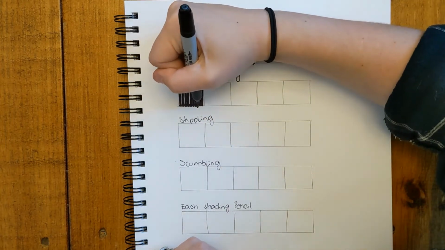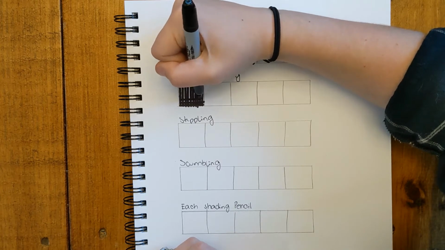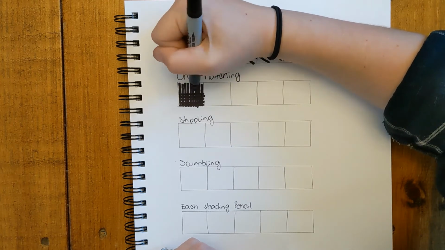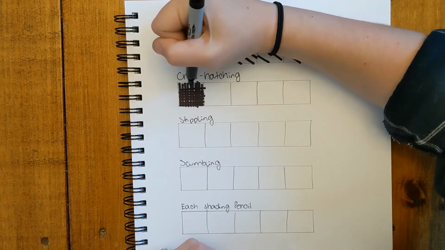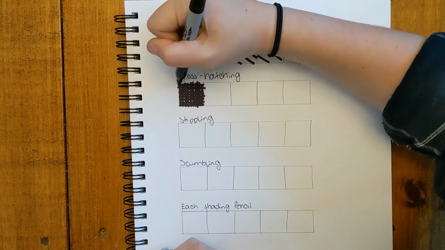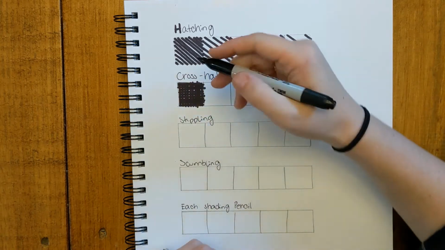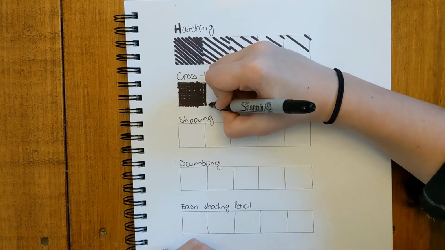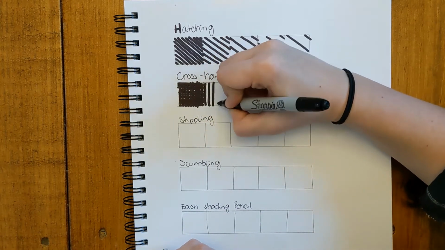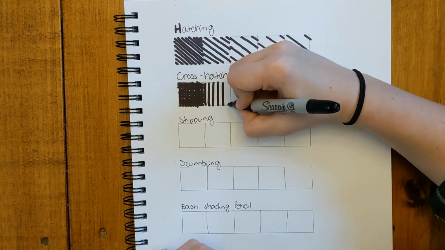All right, so I just finished doing this. Now I'm gonna add another series of hatched lines that are crossing those lines to create the cross hatching. You'll notice as you go, the textures change. The hatching looks kind of like metal almost, and cross hatching looks almost like weaving of some sort.